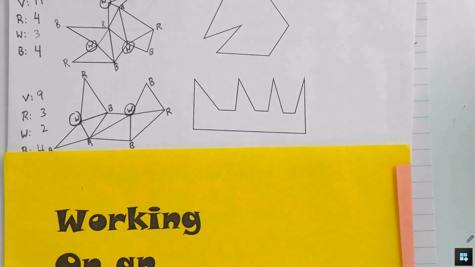Okay, so you're right to go to this one because you have two colors on it. Exactly. You have blue up here.